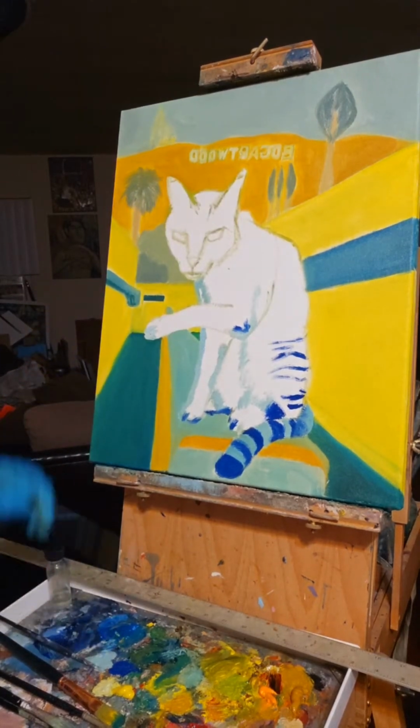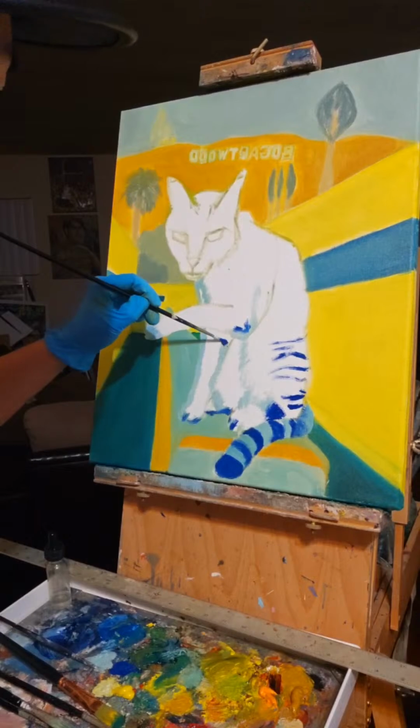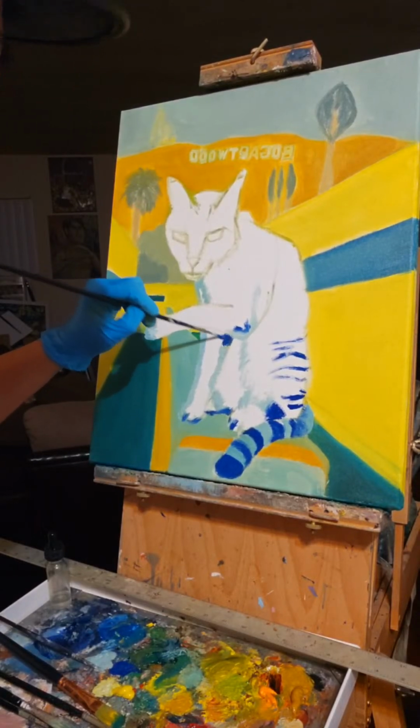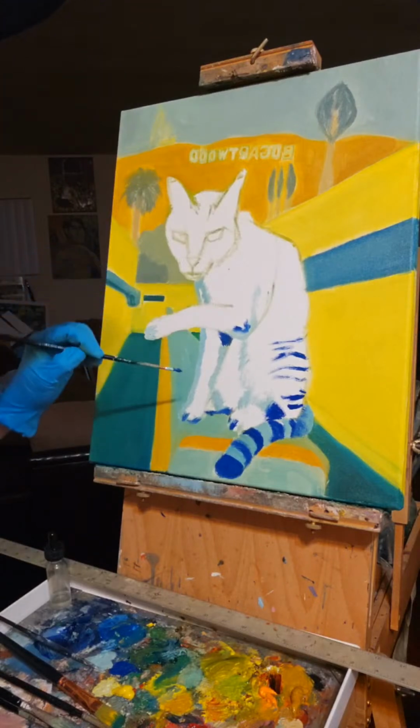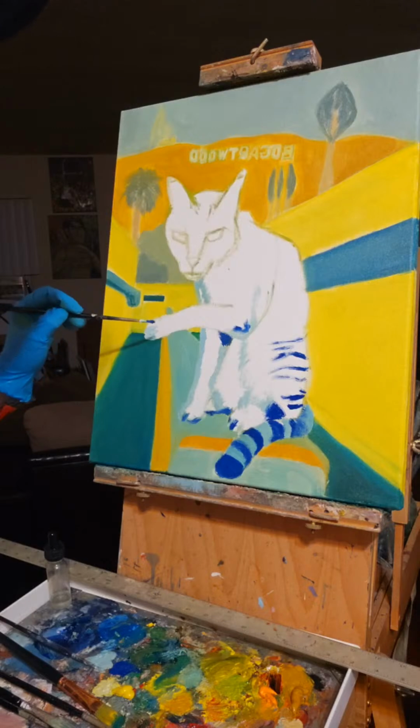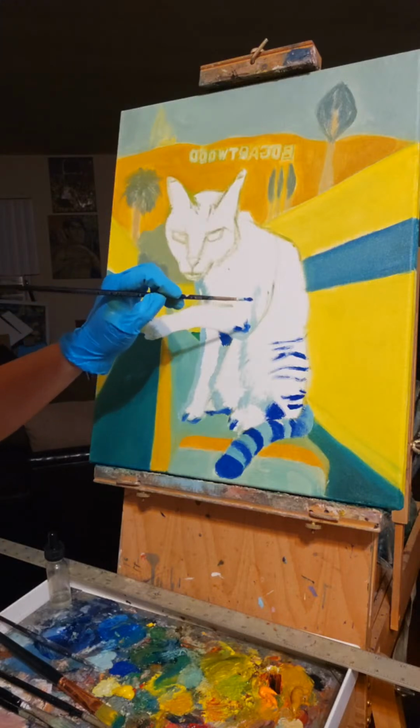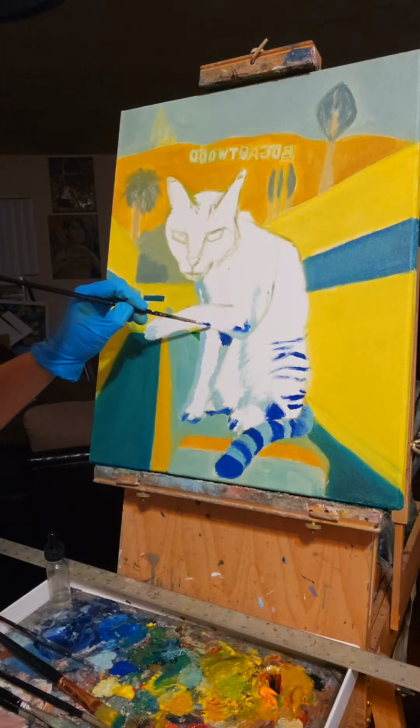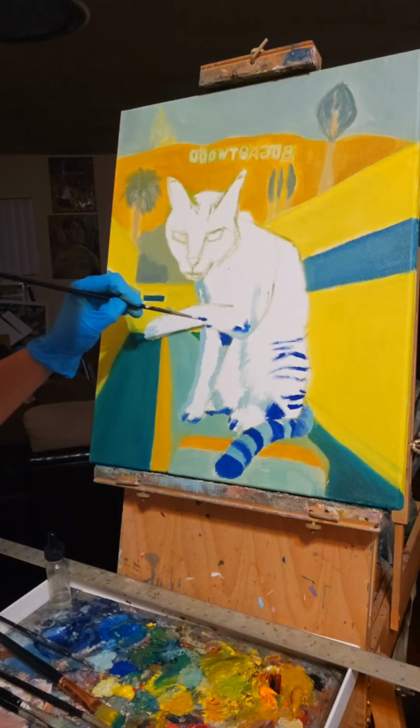This specific cat has some very specific markings, so it makes it a bit easier. This cat has sadly passed away.